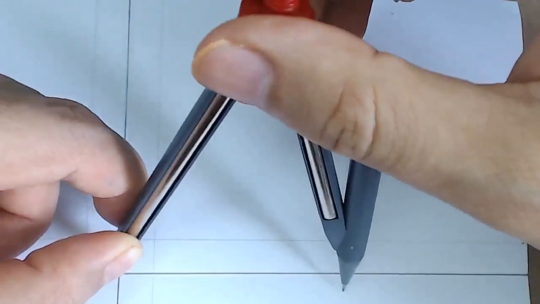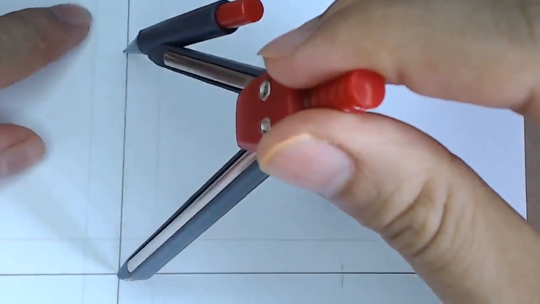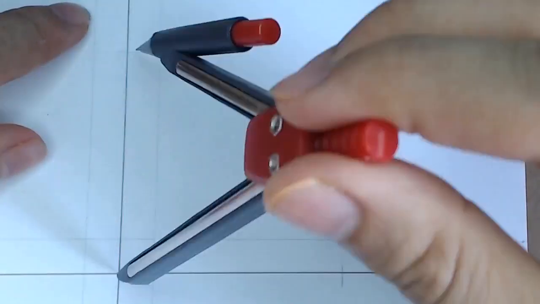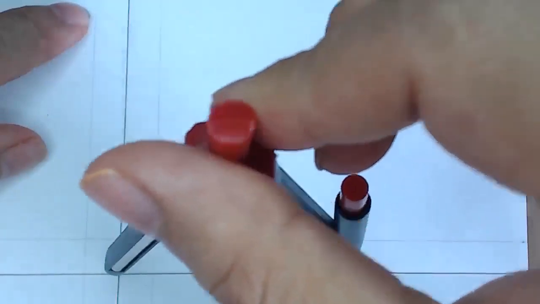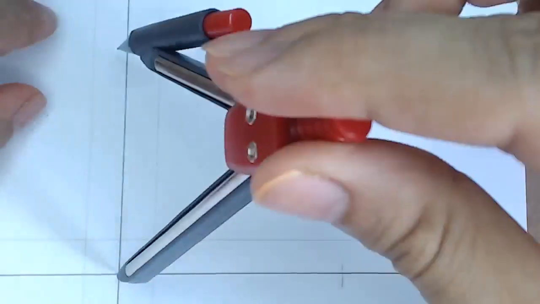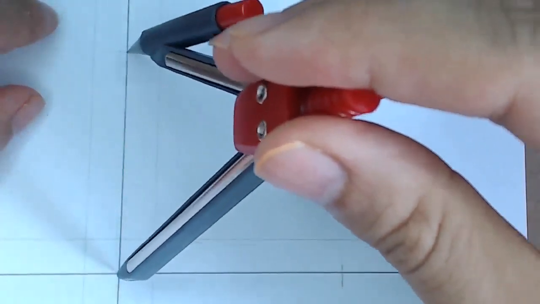Okay, this is the longest that I can go. Okay, I think it is more than enough. Why do we do this? We want to have the same length on this side and also this side, the same length. So this is why we mark two arcs.